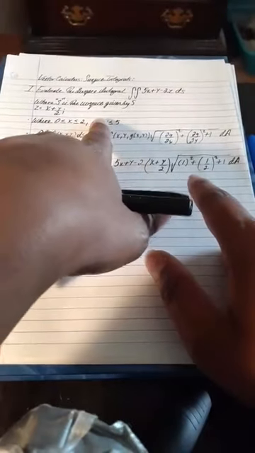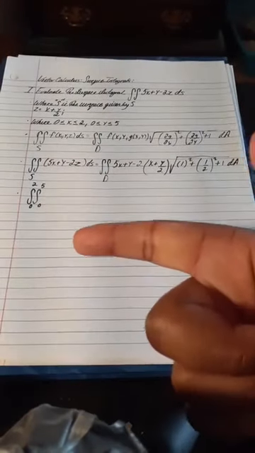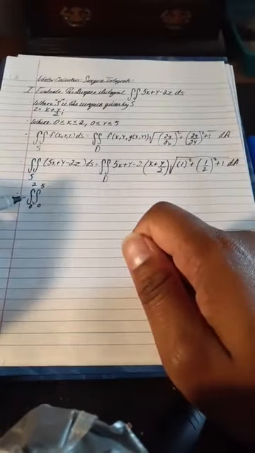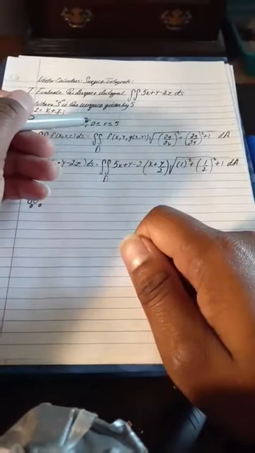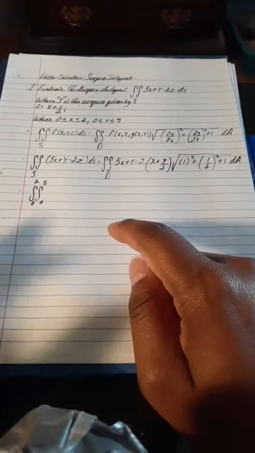In other words, since we know that the range for y is from 0 to 5 and we wish to integrate with respect to y first, then we can't have the ranges for y on the outer integral, because we're dealing with y first. So you have to make sure that you're doing that.